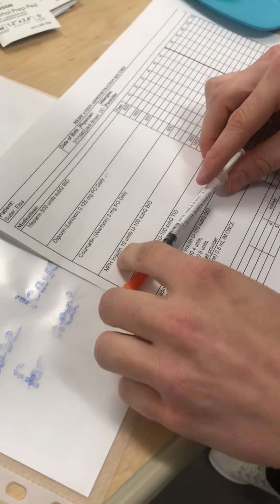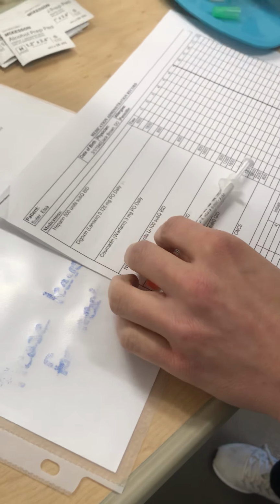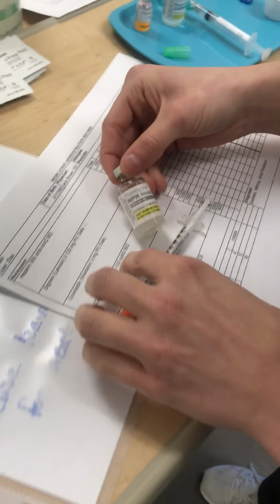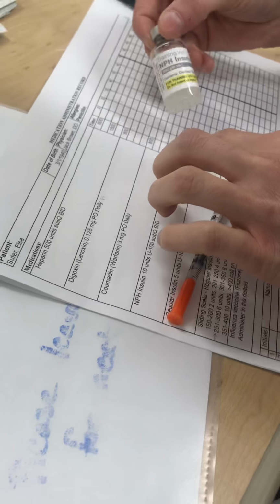And then next, I'll do my insulin. So my other nurse here is checking this with me. Yep, we have NPH 10 units U100. Yep, 10 units U100 sub-Q BID. We're checking here, 8 a.m., no allergy. Yep, this vial looks correct and it is not expired.